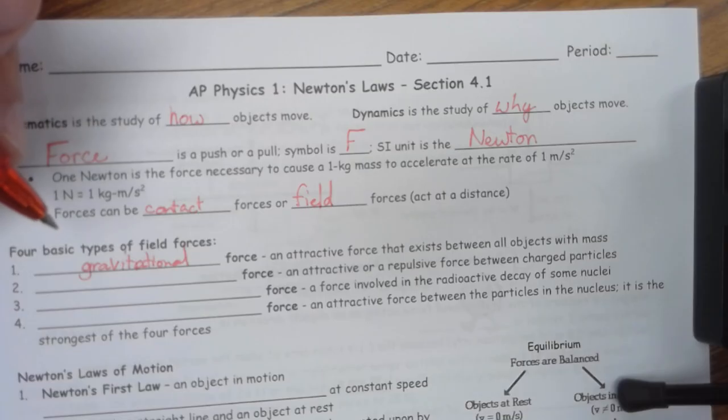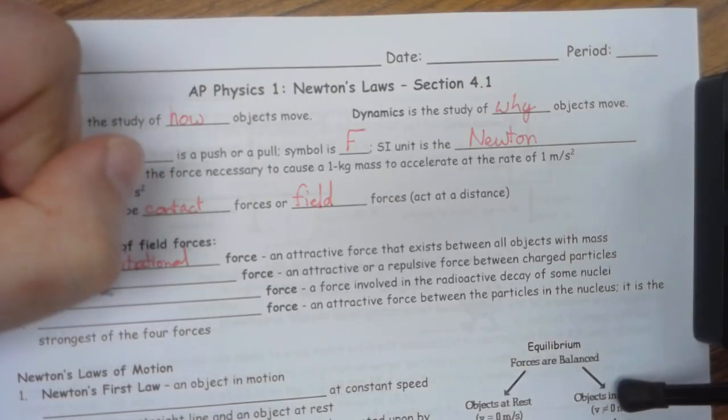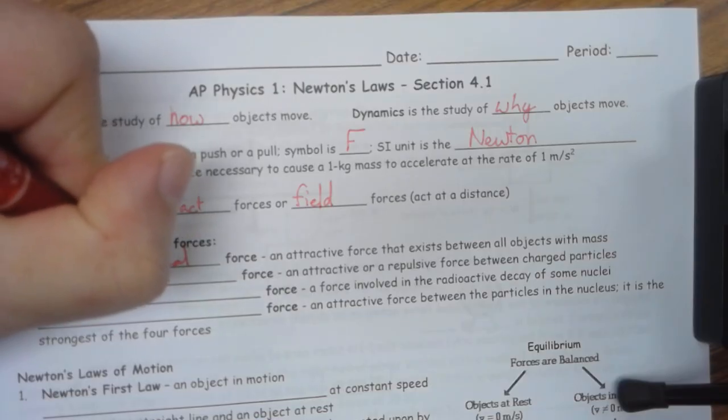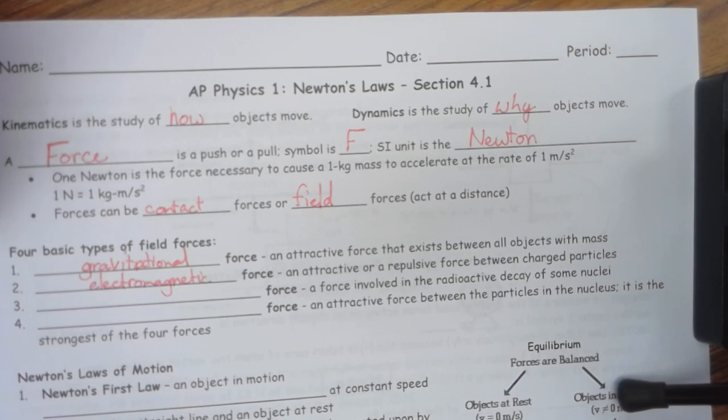Attractive or repulsive forces between charged particles. I heard electric. I heard magnetic. Electromagnetic, good. So there's like 3 parts of that. There's electricity, there's magnetism, and then there's the weird combination of the both of them. Because they're kind of the same force, but kind of not. They interact in different ways.